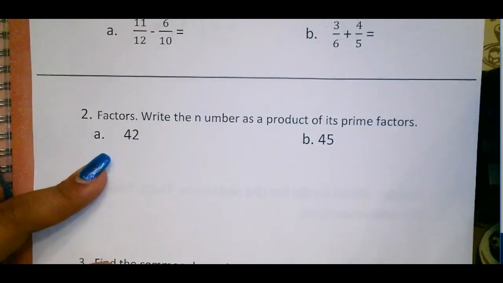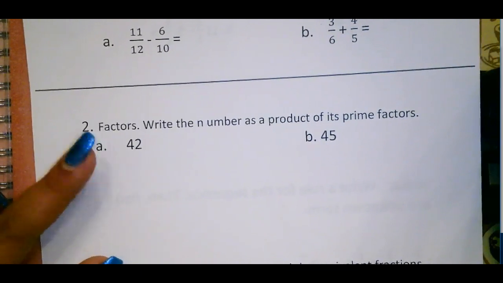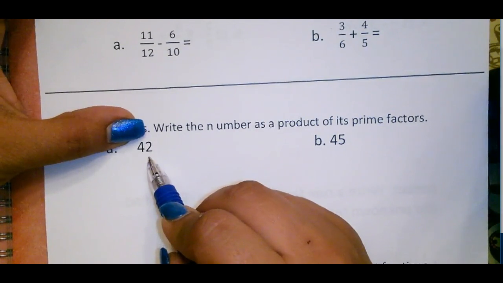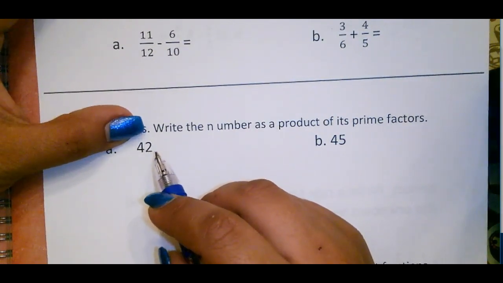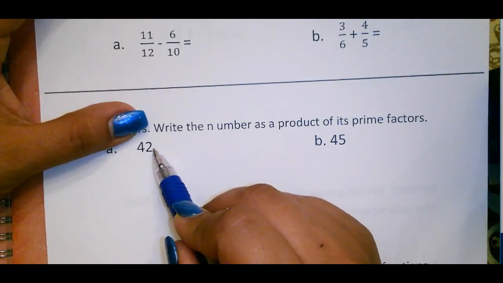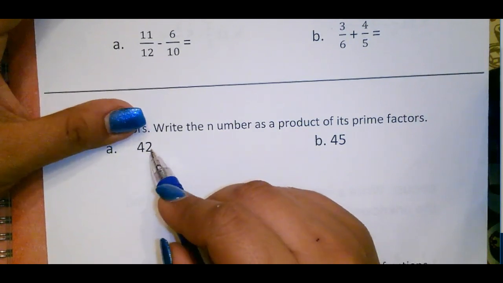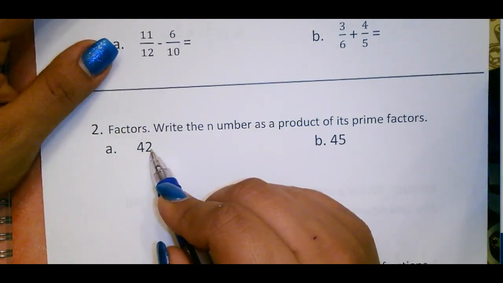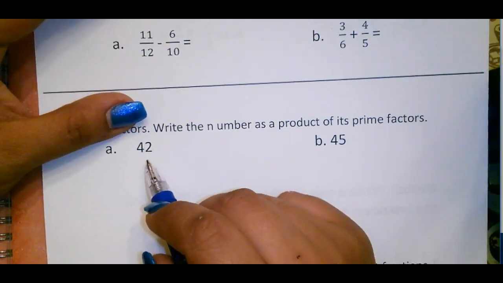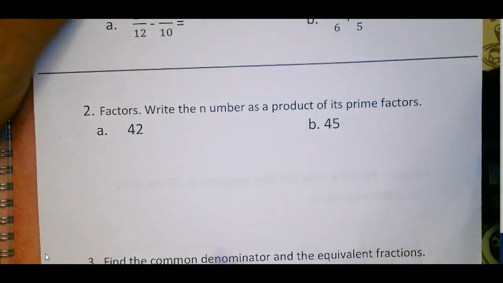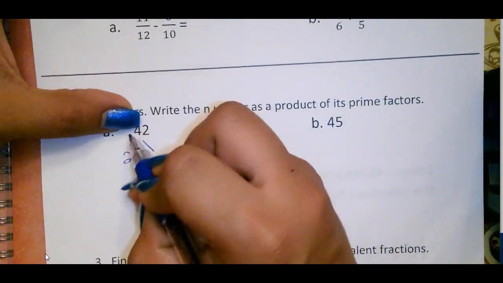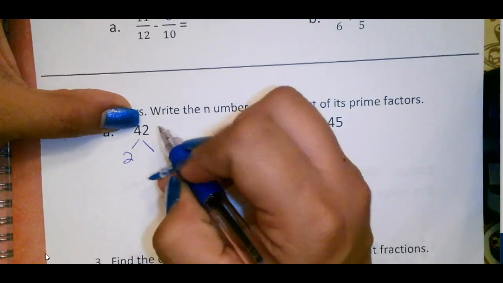All right, let's work the first problem, number 2A. That's 42. One of the things that I've been telling you guys, and I'm going to say it again, is that if you have a number that is even, meaning it ends with an even number, then you can divide, or you can factor it out. So 42, we can do 2 and, so you think, half of 42 is 21, right?